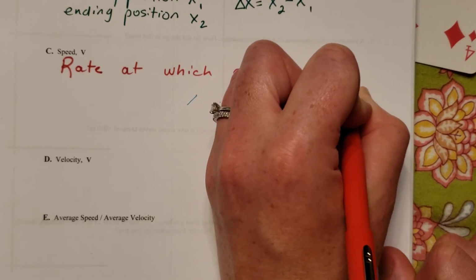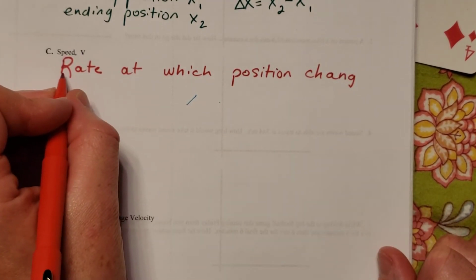Can you guys hear my dog itching? Her dog collar's going crazy.